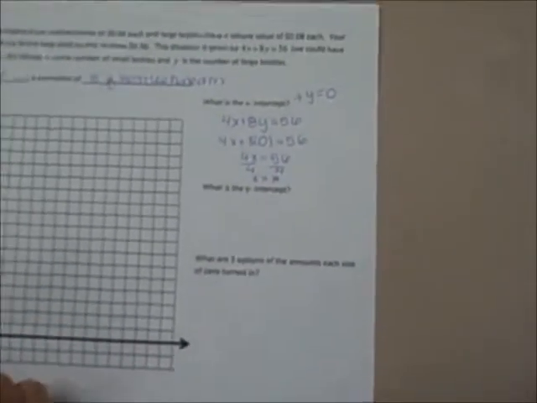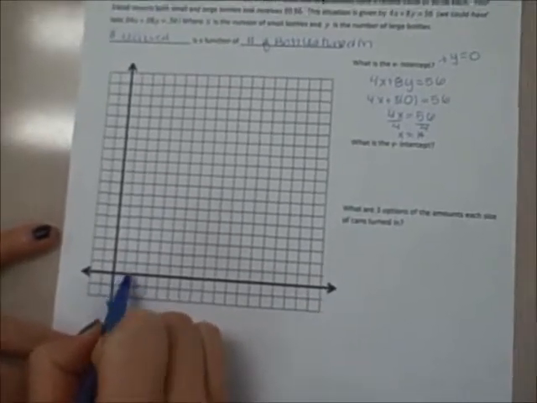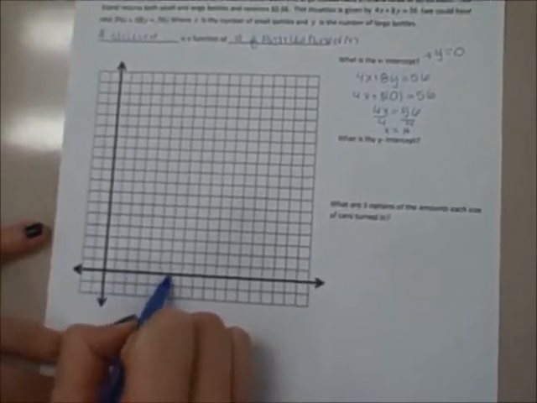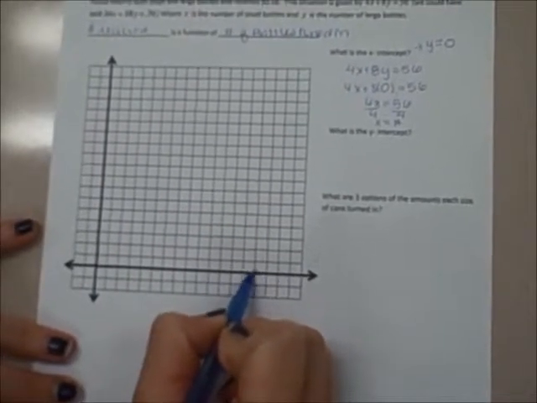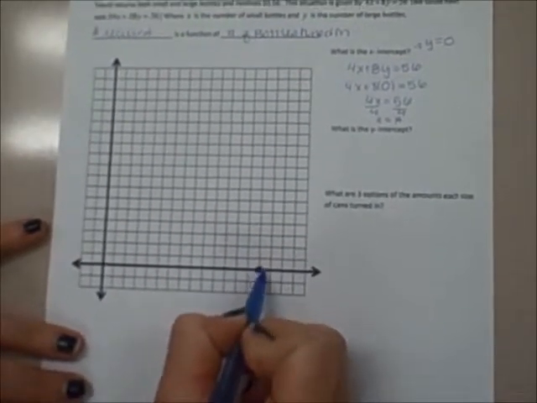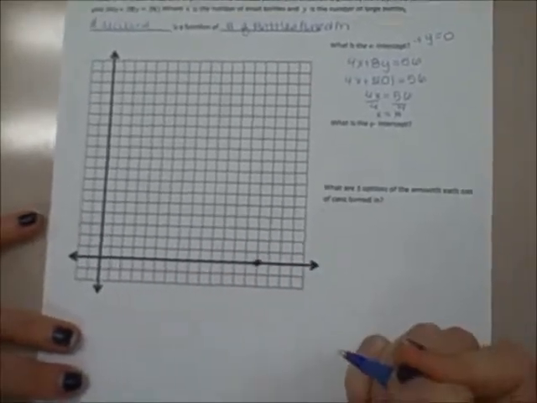We come over to our graph, and along the x-axis we count 1, 2, 3, 4, 5, 6, 7, 8, 9, 10, 11, 12, 13, 14. And we placed our dot, showing that is in fact the x-intercept.